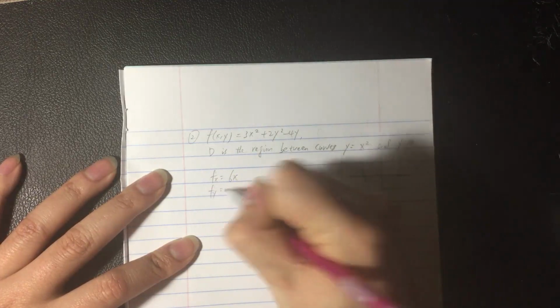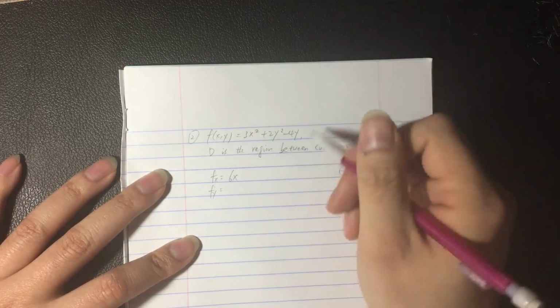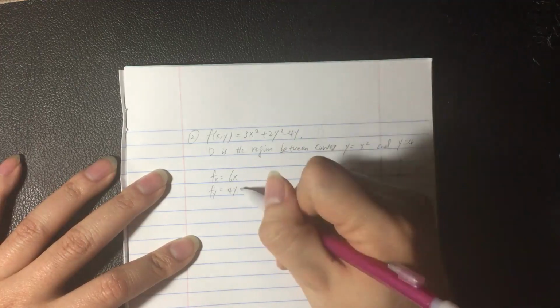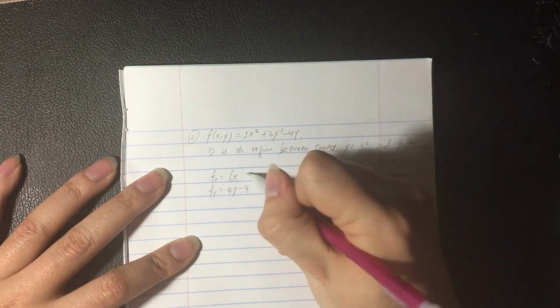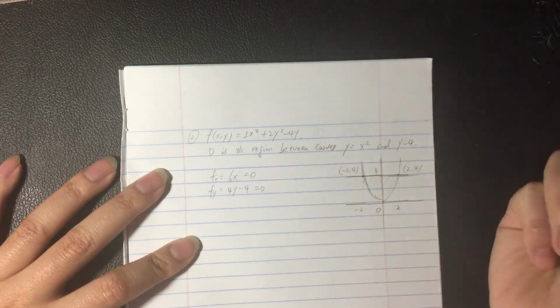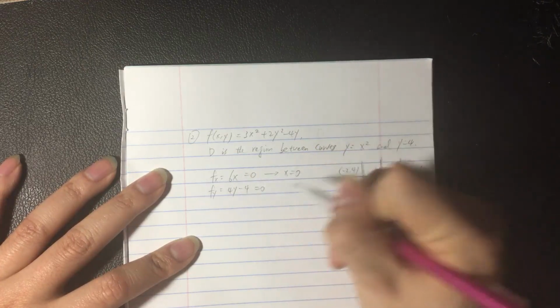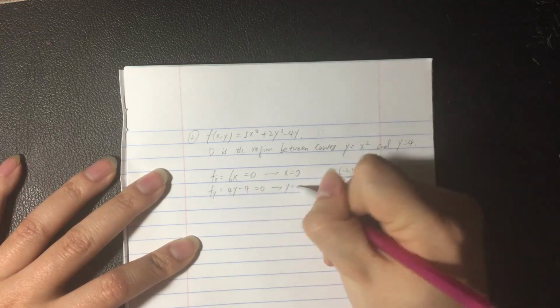For f sub y, if I find partial derivative with respect to y, I have 4y minus 4. Then set each of them equal to 0. Solve for x and y. If I solve the first equation, x equal to 0. If I solve the second equation, y equal to 1.